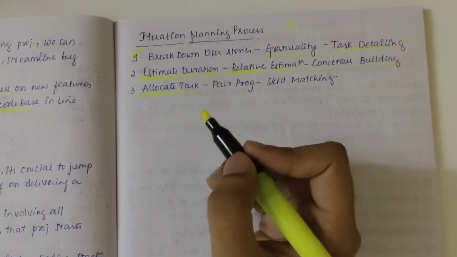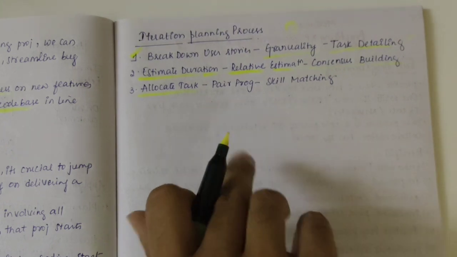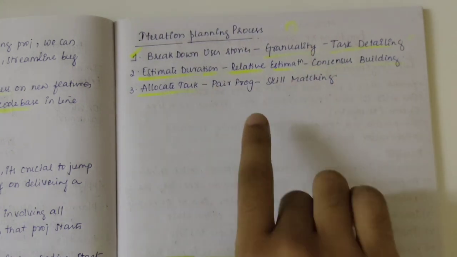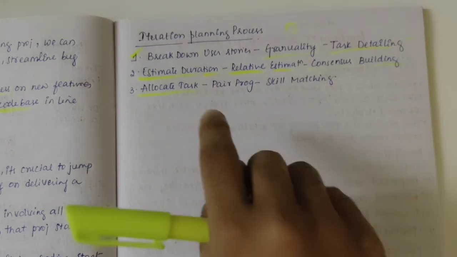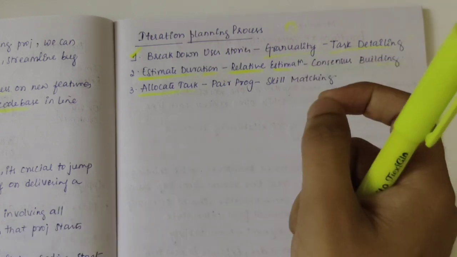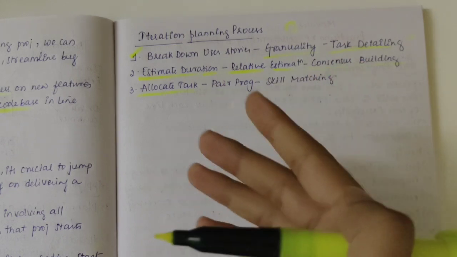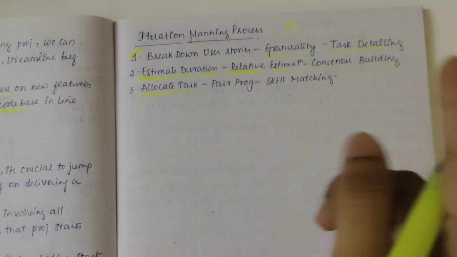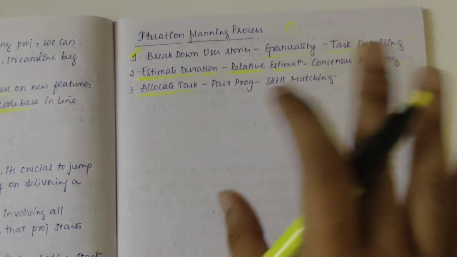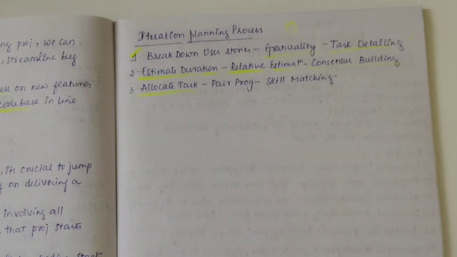Then we have allotting tasks. To allot tasks, we can make use of pair programming, which is two people working in pair. And then we have skill matching. We should ensure that the tasks are allotted based on the team members' strengths. Suppose a person might be good in a particular domain, and another person might be good in another domain. So we should make sure that our team comprises talented and skillful employees. So this was about the iteration planning process in XP.